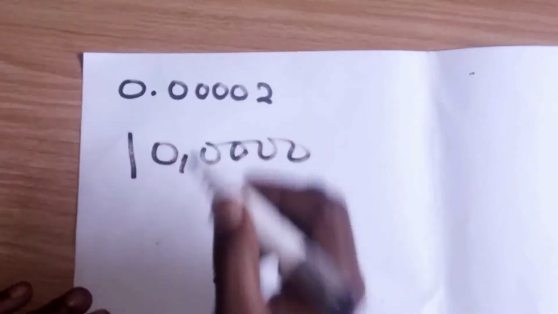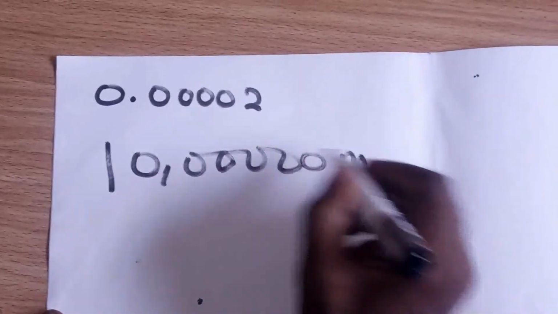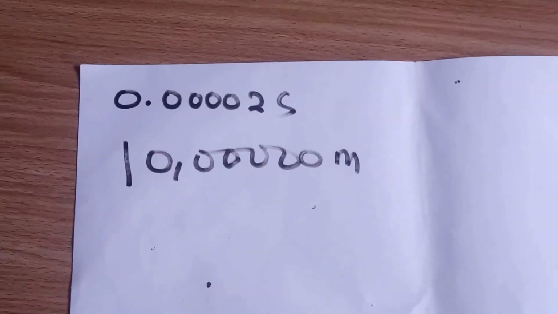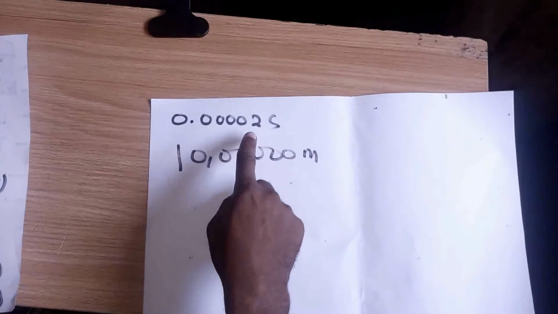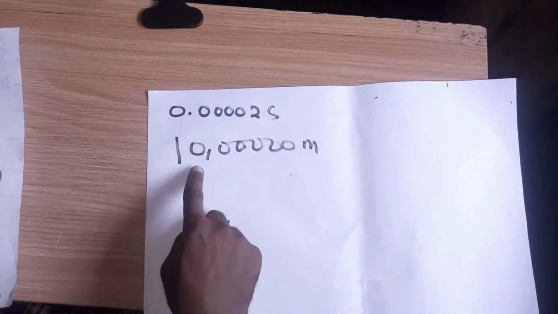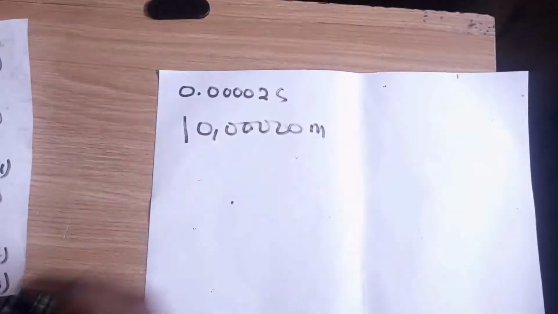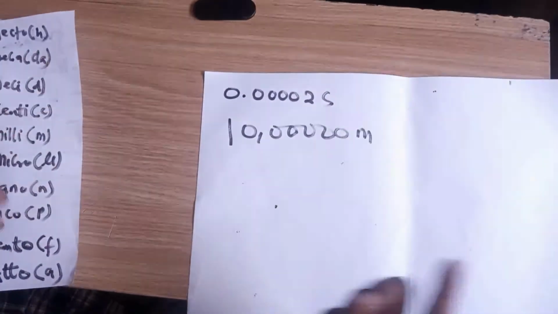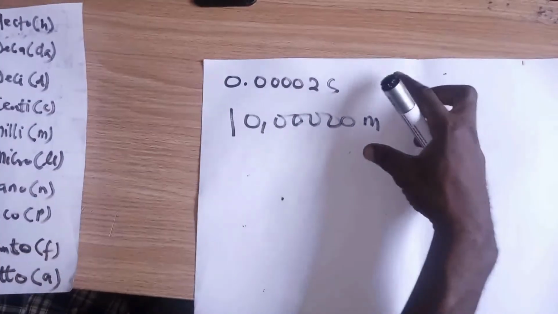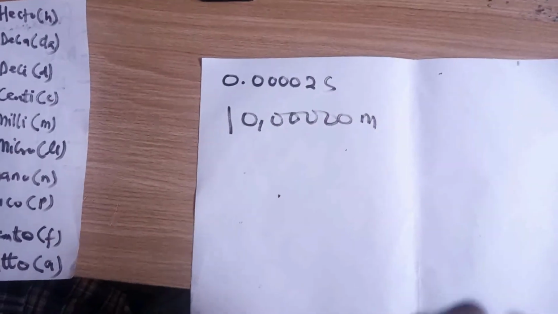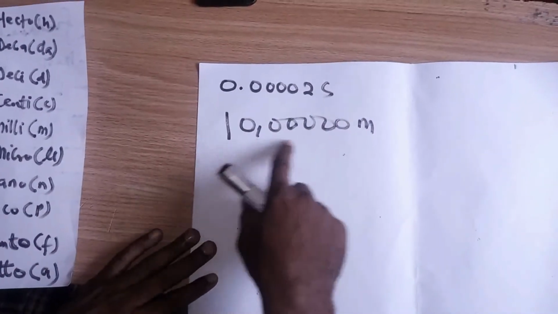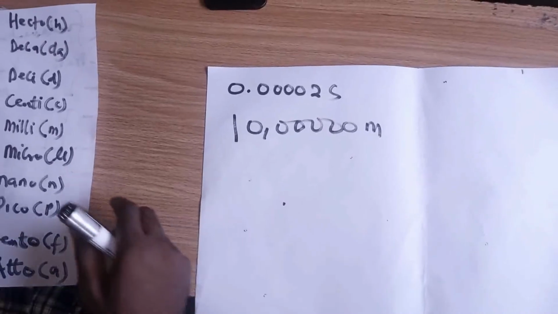Or you have a number as maybe 10 million liters, this is too long for you to write in science. Maybe you have 0.0002 seconds, or you have 10,000 meters. This is extra large for you to write in science because you may not have enough space to write this. Imagine if you had to write this repeatedly for 4 or 5 times. Every time you write 10,000 meters and so on and so forth. So that's the major reasons why we use prefixes.